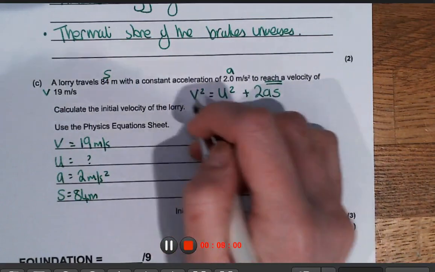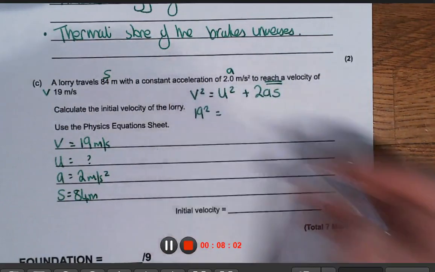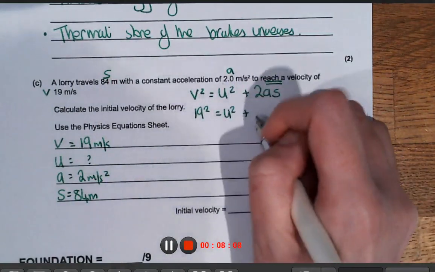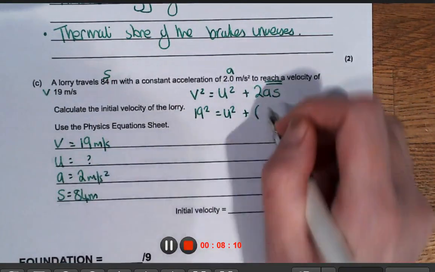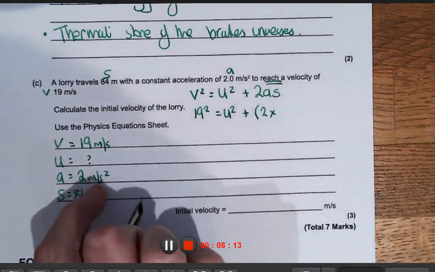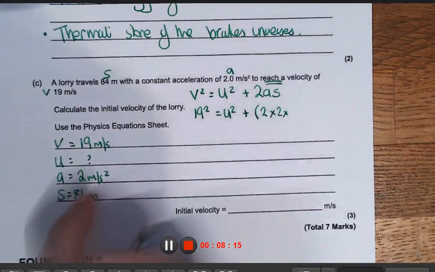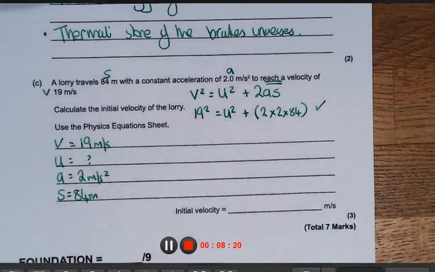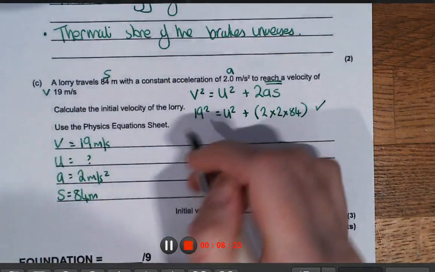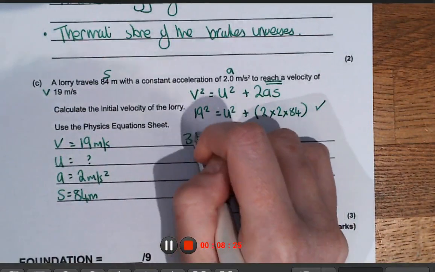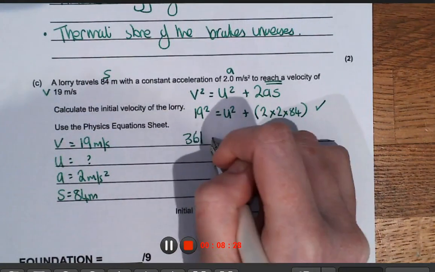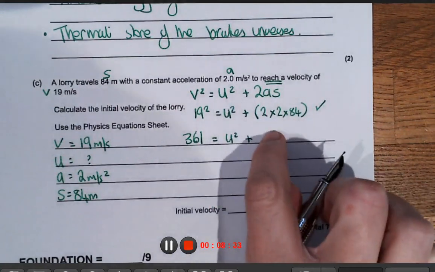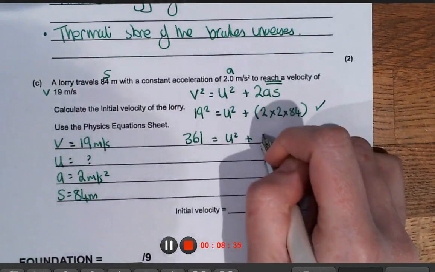So V squared, so 19 squared equals U squared, we don't know U, plus, I'm going to pop this in brackets, 2AS, so 2 times A, which is 2, times S, which is 84. And you get 1 mark for writing that out. The next mark is for actually doing a bit of calculation. So 19 squared is 361. Okay, and that will equal U squared, and then you've got this calculation here.